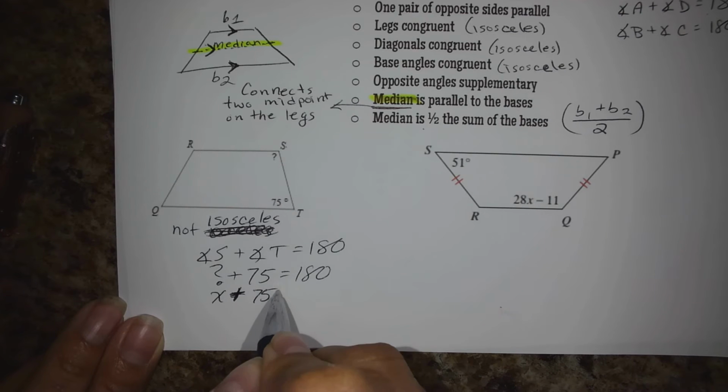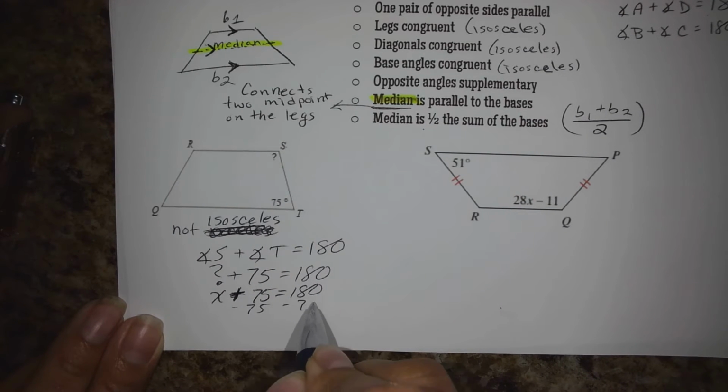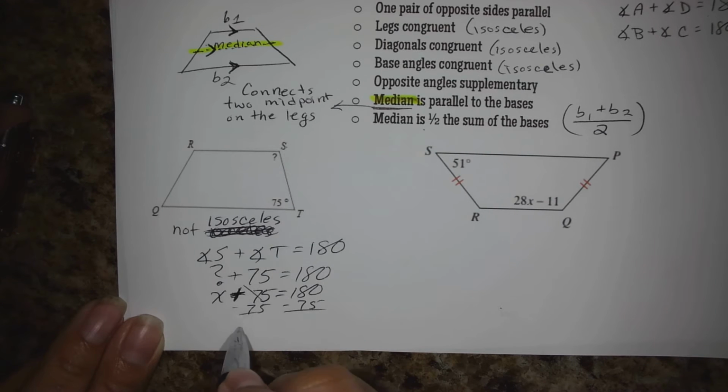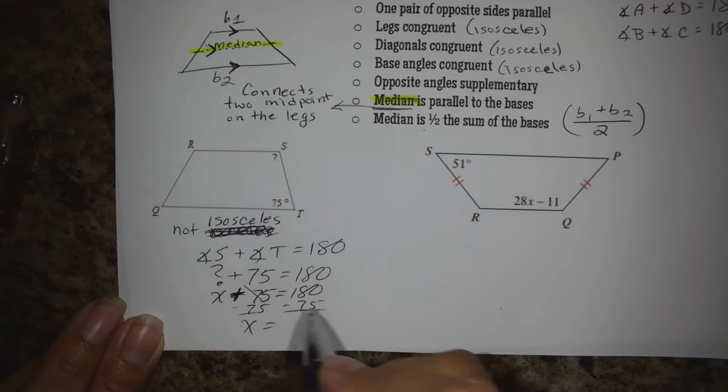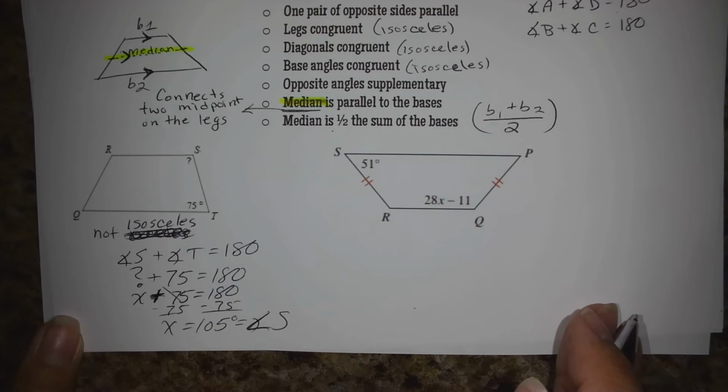Hey, Miss Carpio, you're making all these mistakes. Minus the 75, gone. X is equal to 105 degrees, which is also our angle S. And we're done.